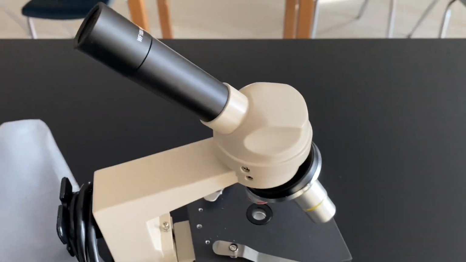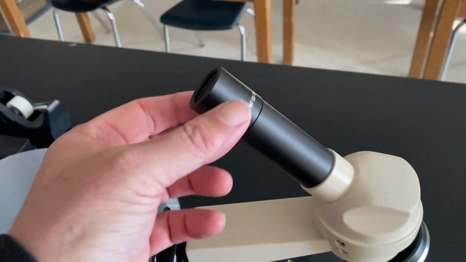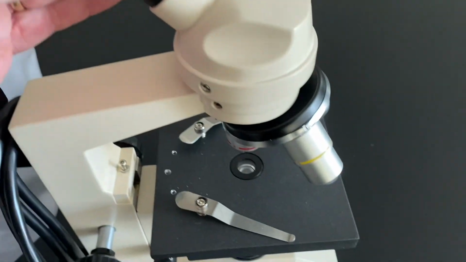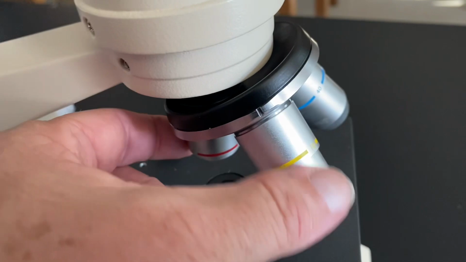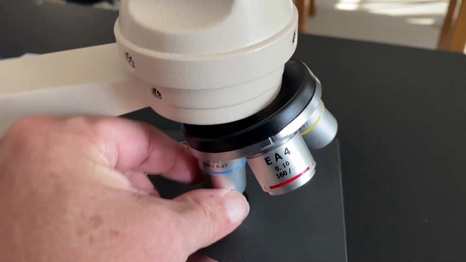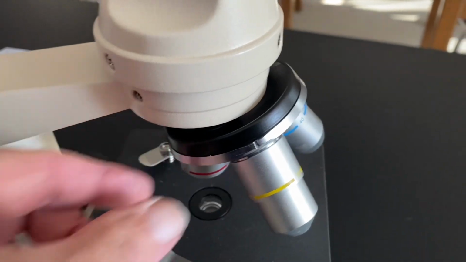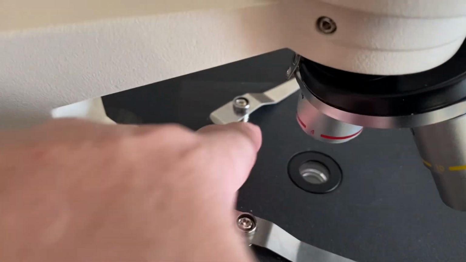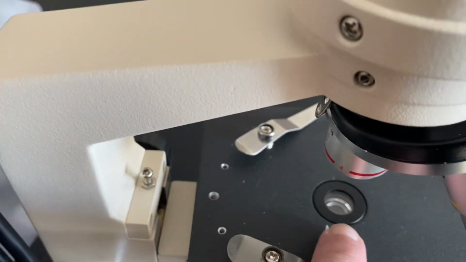We call it a compound light microscope because it's got two lenses. One here that you look through called the eyepiece lens, and then a second one that you also look through called the objective lens. You can turn these lenses to adjust which one you're looking at. Whichever one is over the hole in the stage is the one you're using. These lenses multiply each other.